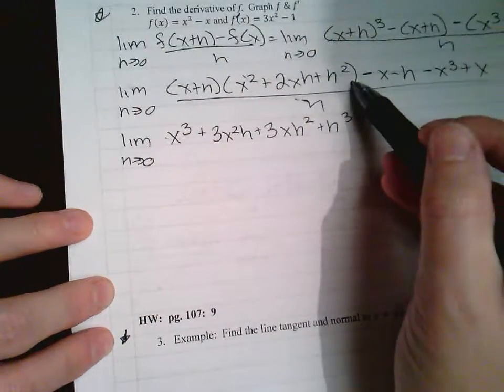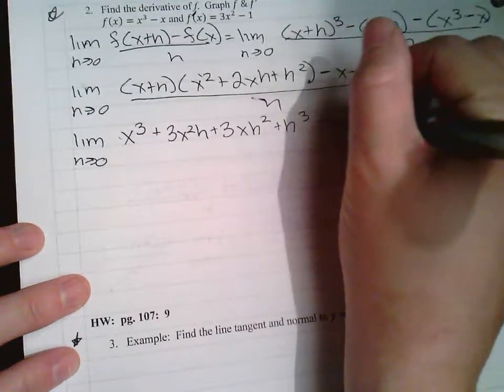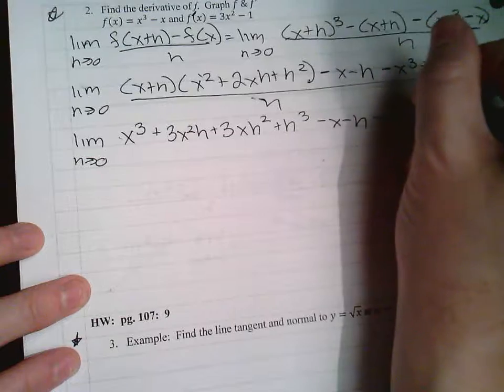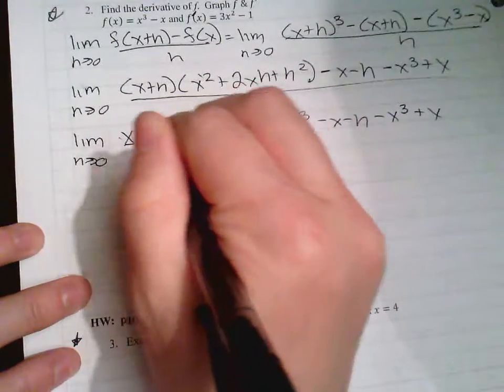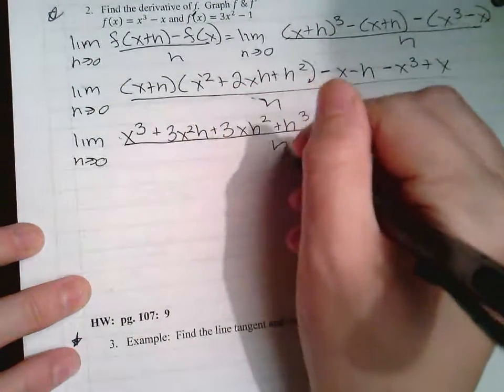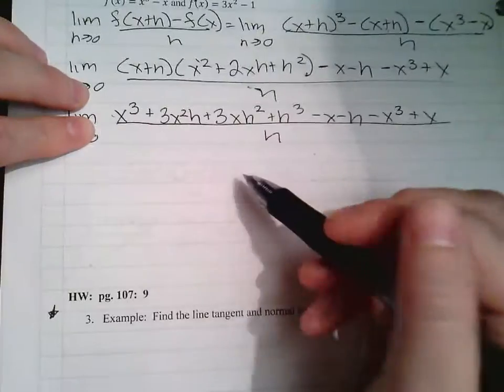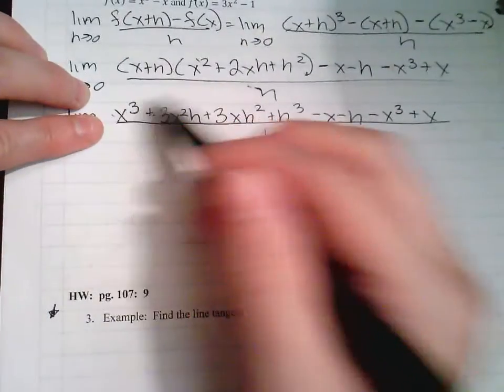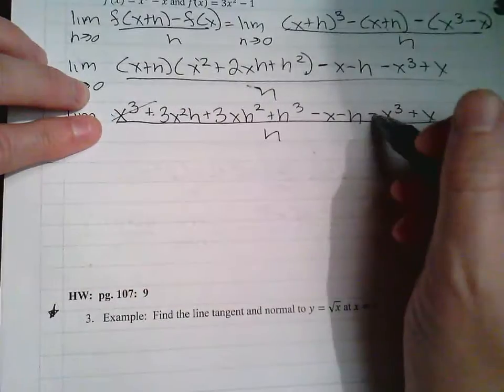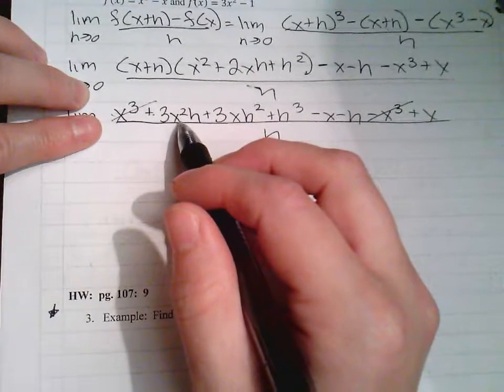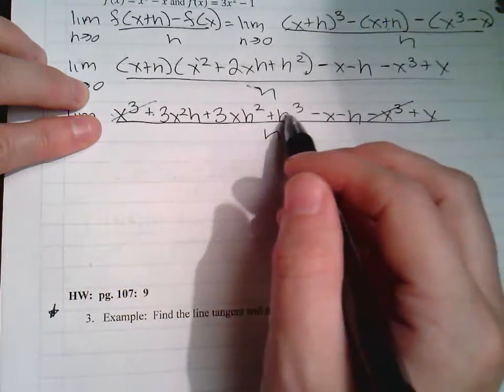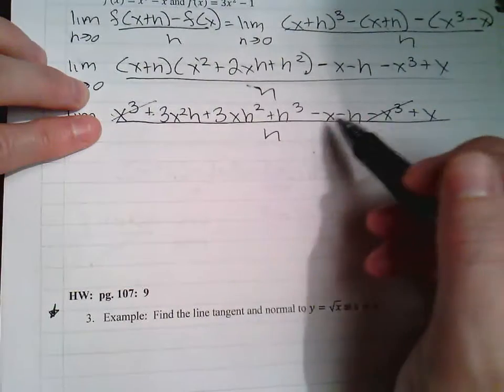Now we're minus x minus h minus x cubed plus x, all over h. And then we're going to go ahead and cancel out terms. X cubed minus x cubed, that's gone. 3x squared h, so that's not there. H cubed, we got negative x plus x.